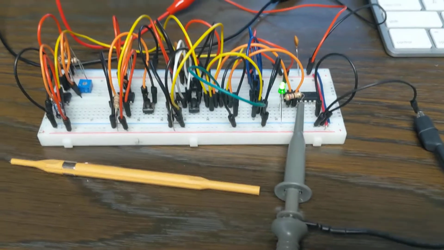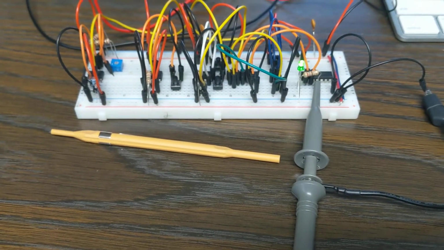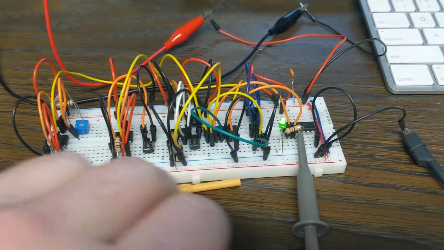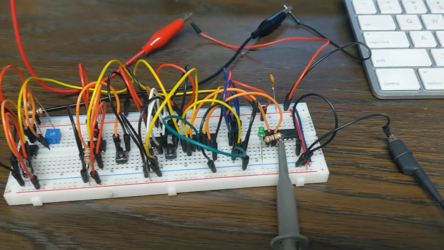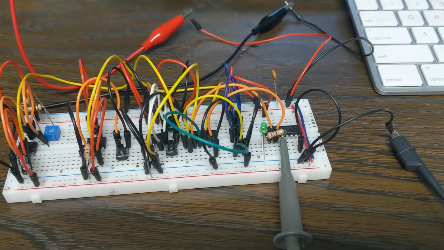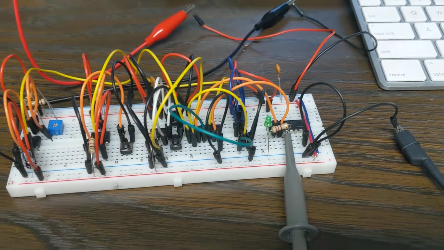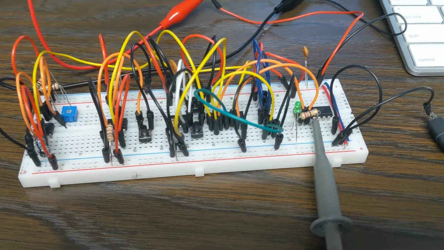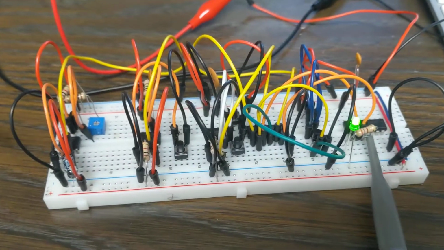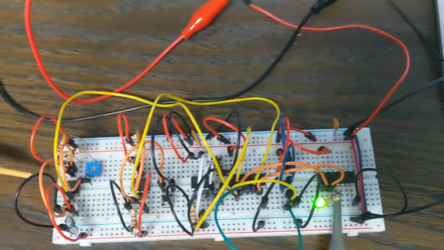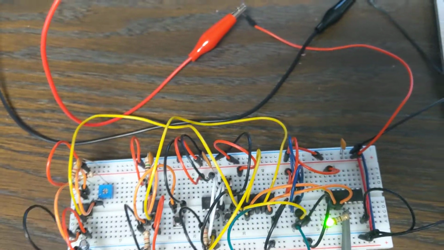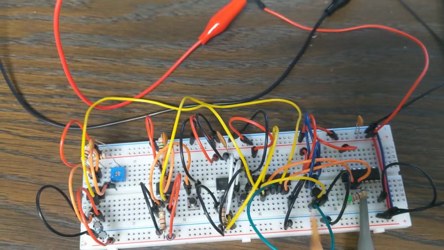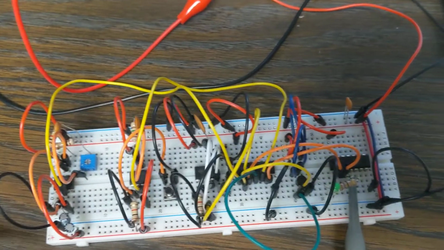This is a video demonstration for my individual design project. This is my clock slash indicator. It's a low frequency clock and manual indexer. It utilizes 3 555 timers, 2 logic ICs, and an inverter, a CMOS inverter.